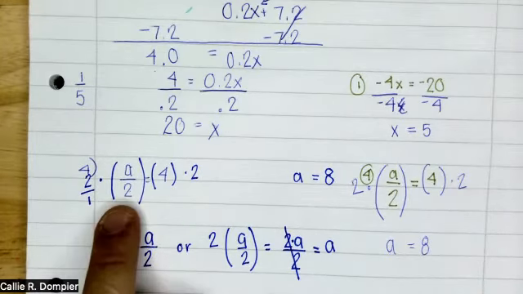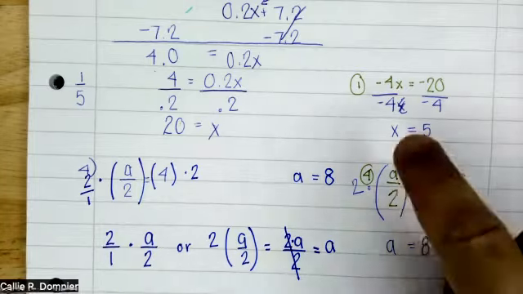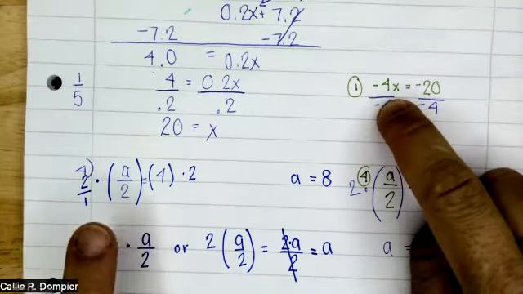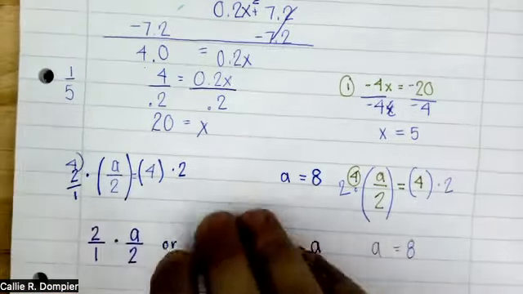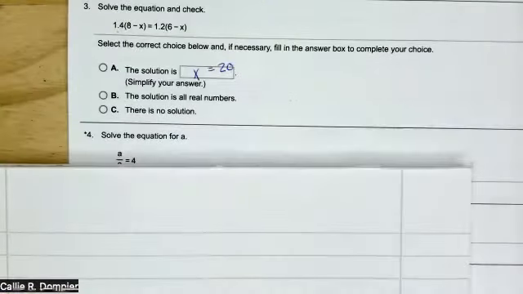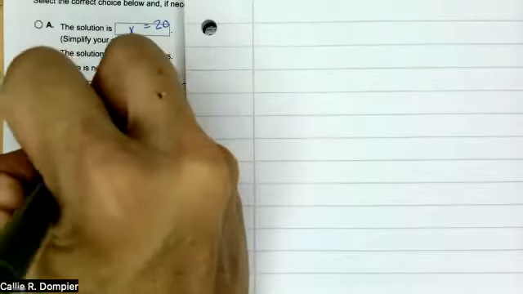So just because it's a fraction doesn't mean it needs to be less understandable than something that is a multiplication problem. The fraction just means it's a division problem. And what did we say it was? 8? 4 times 2 is 8.